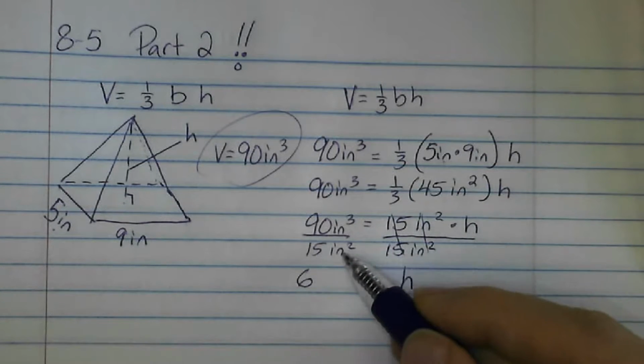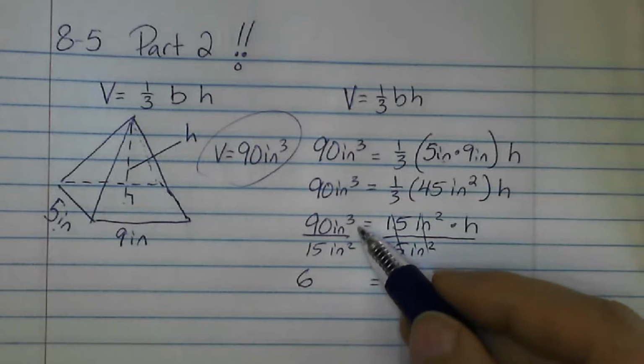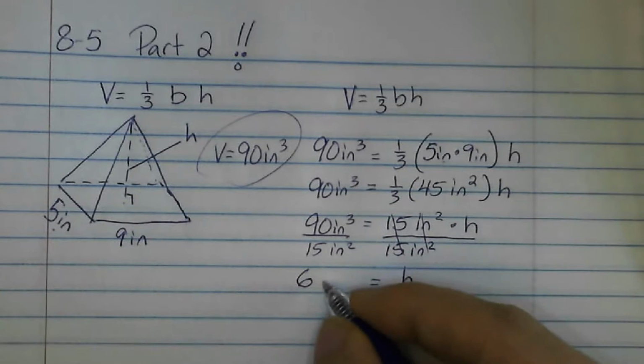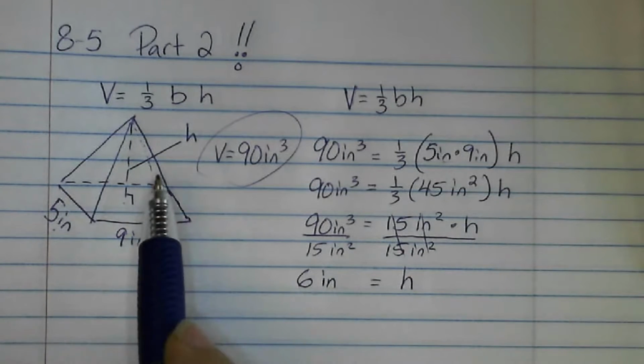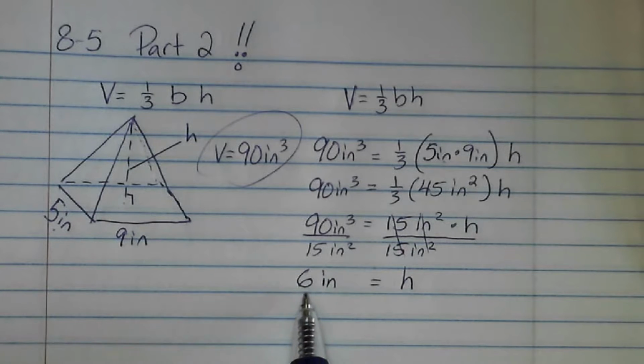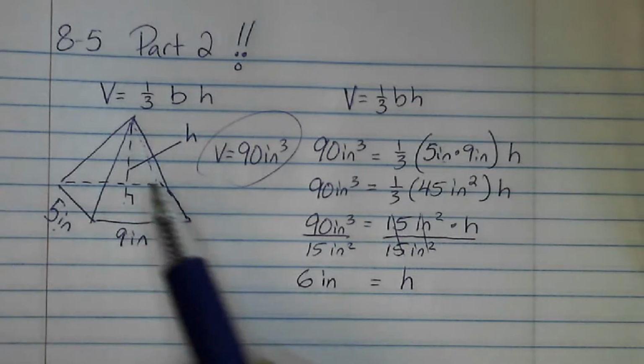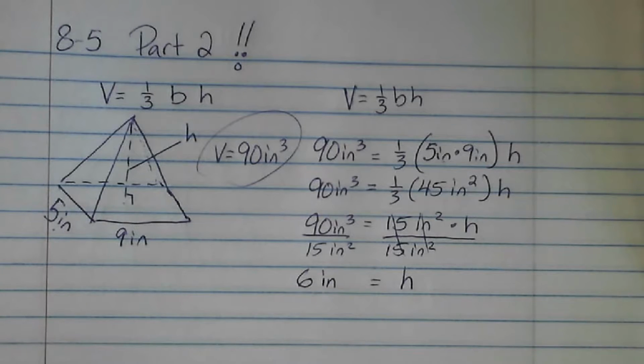And in case you forgot what to do when you're dividing with exponents, all you do is subtract the exponent. 3 minus 2 is 1, so it's just going to be inch. So the height is 6 inches. The units look good, because this being a height should not have an exponent at all, and it looks like it makes sense. So, let's take a look at another example to make sure we get this.